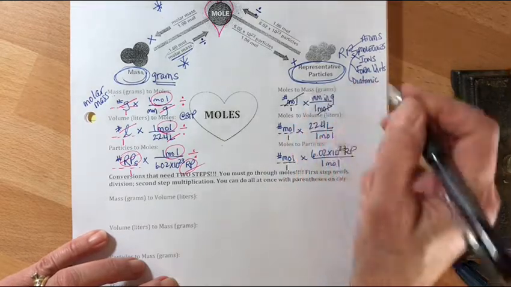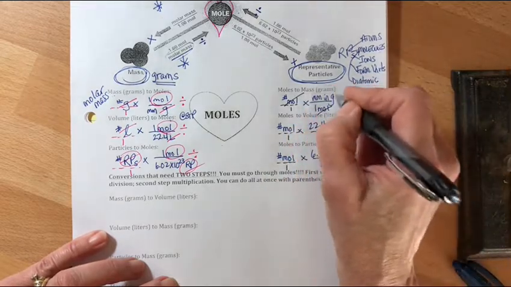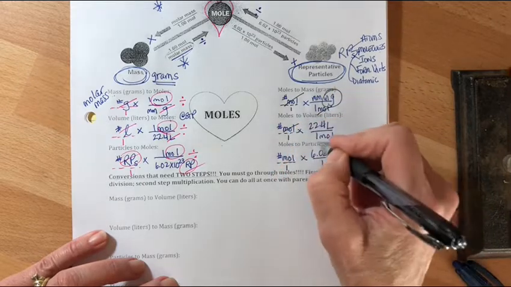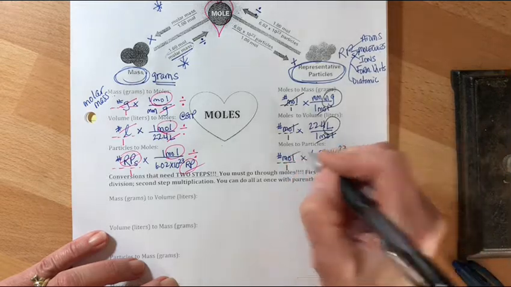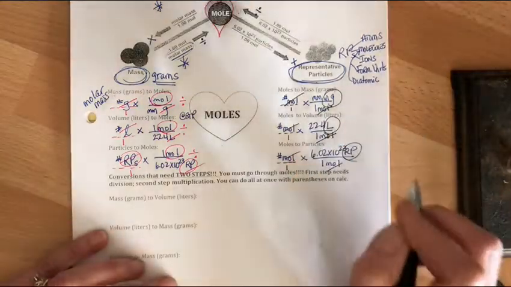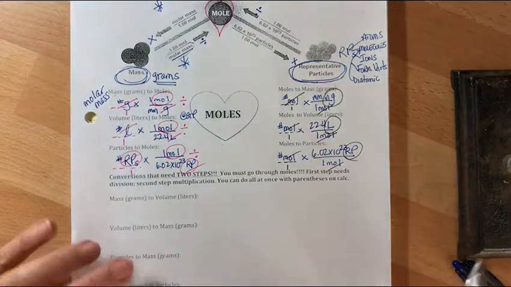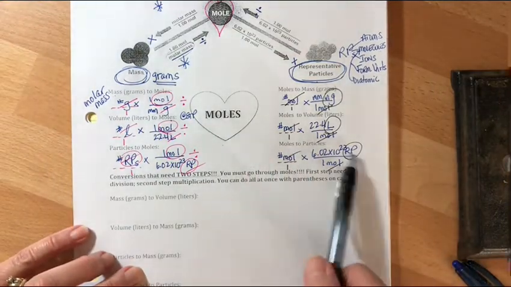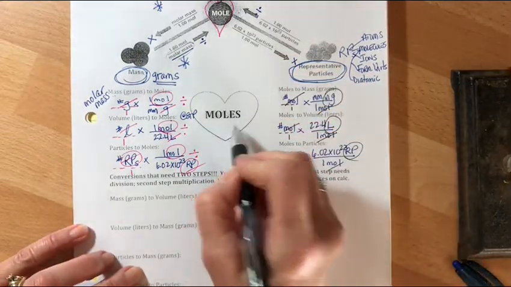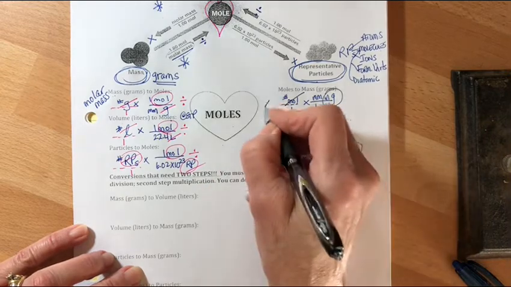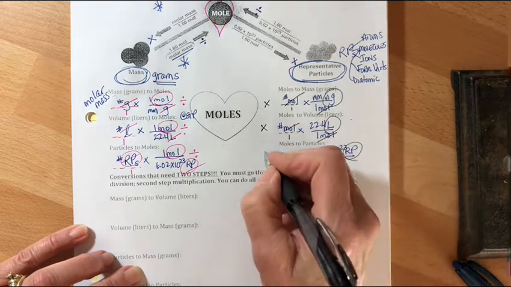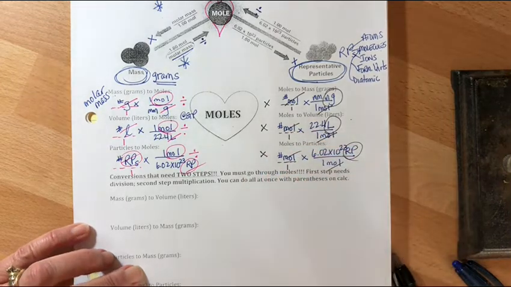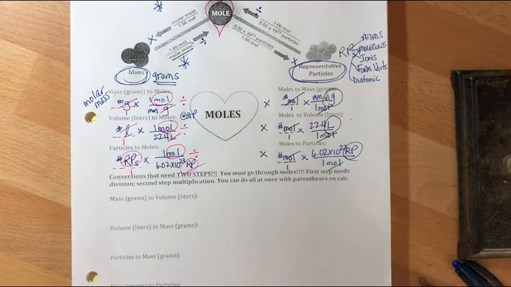Moles on top, cancel moles on the bottom. You're left with grams. Moles on top, cancel moles on the bottom. You're left with liters in your answer. Moles on top, moles on the bottom. You're left with whatever particles you're supposed to have. And so all of this conversion from moles to mass involves multiplying. From moles to volume, multiplying. From moles to particles, multiplying. And all of those then can work together.